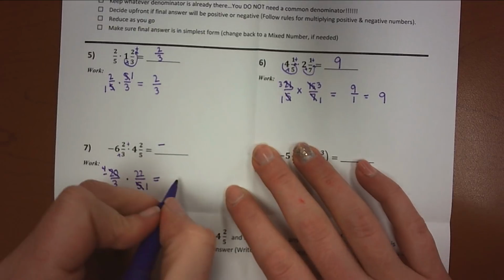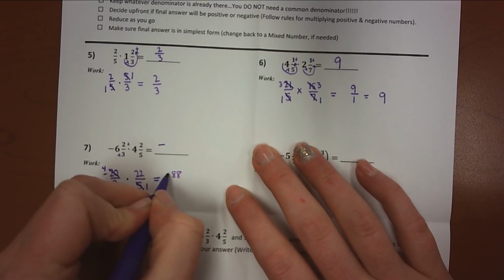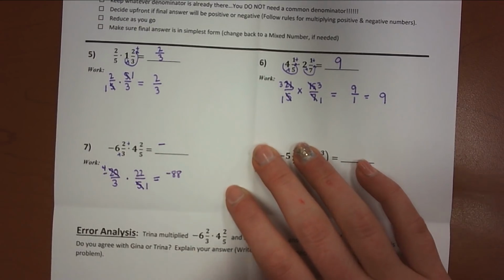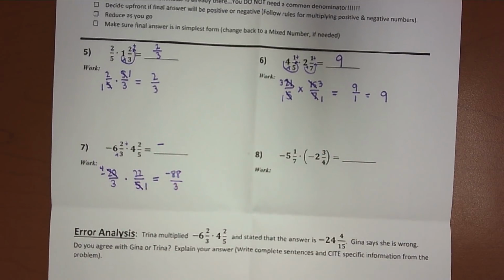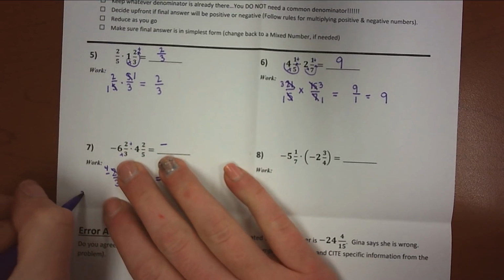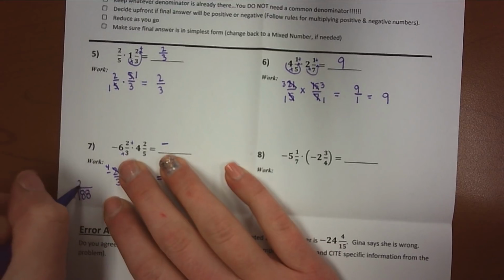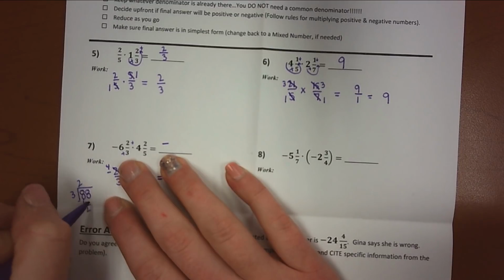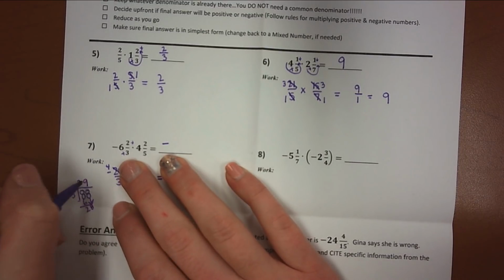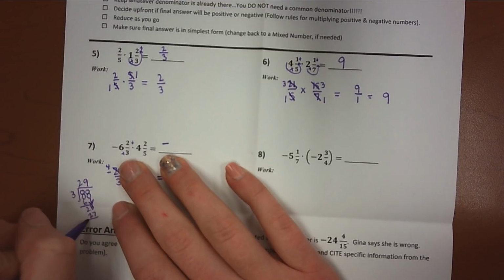4 times 22 is 88, and that's negative, because a negative times a positive is negative. And then 3 times 1 is 3. So now I've got negative 88 over 3, and so I'm going to do my division here to see how many times 3 goes into 88, and 3 goes into 8 twice. I multiply and get 6, and bring down my 8. 3 goes into 28 9 times. 9 times 3 is 27.